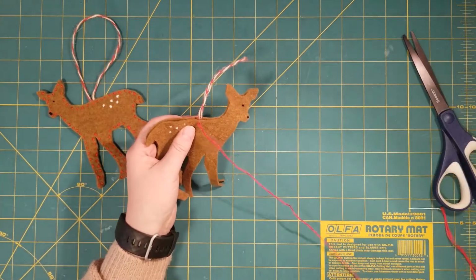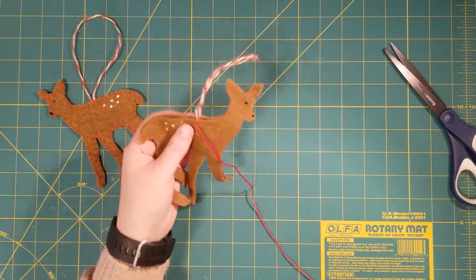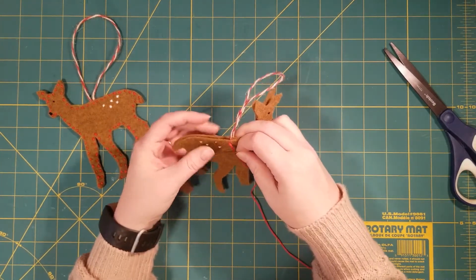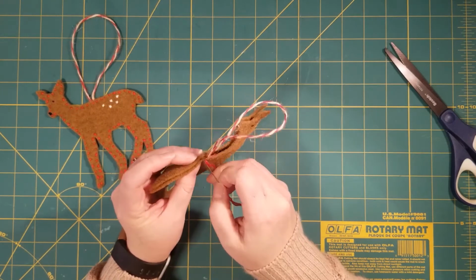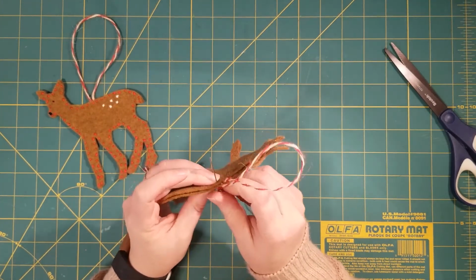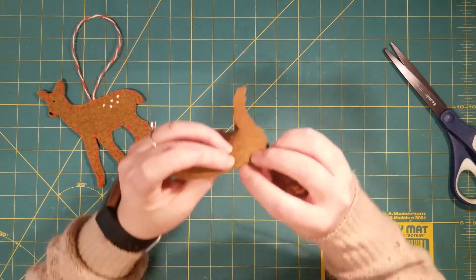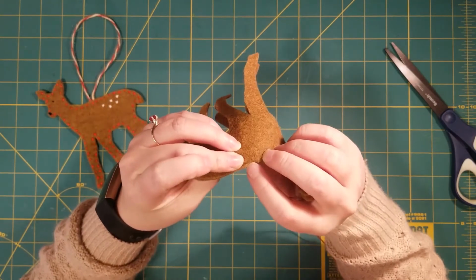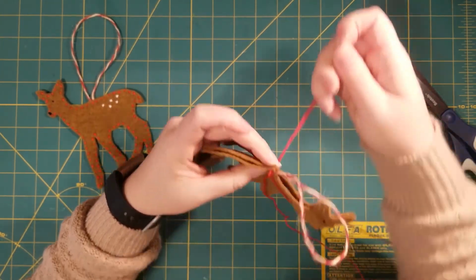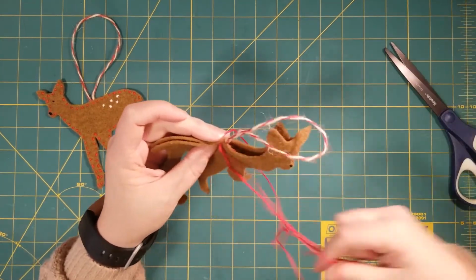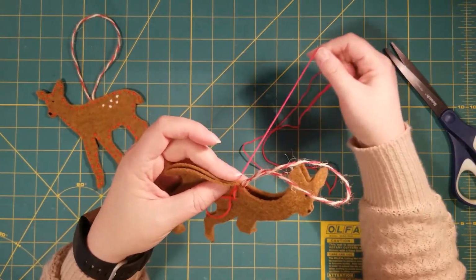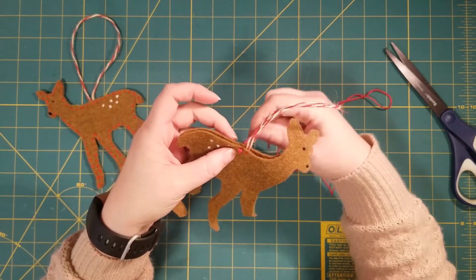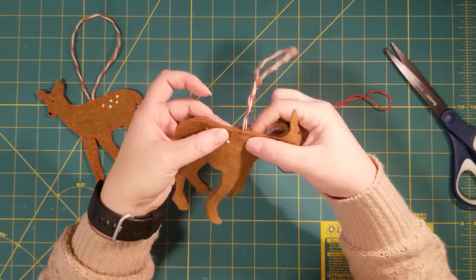And so now, this time, instead of just going through one layer, I'm going to push my needle through both layers. And again, make sure that you have plenty of felt that you're going through so it just doesn't tear straight through that edge. But then, this is a longer piece of thread, so it is a little bit more to manage. But then, there we go. We are started.